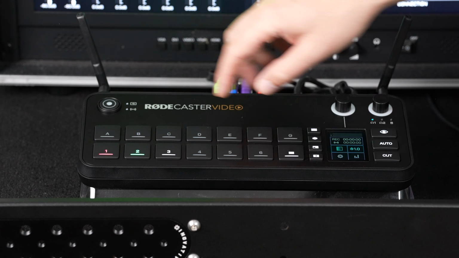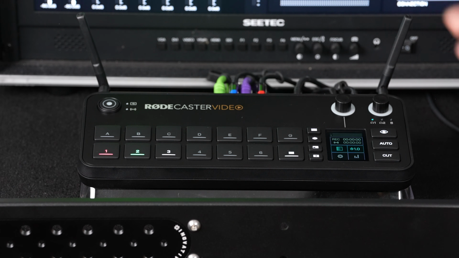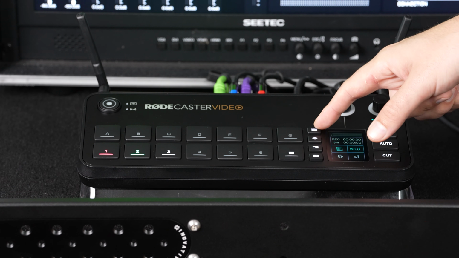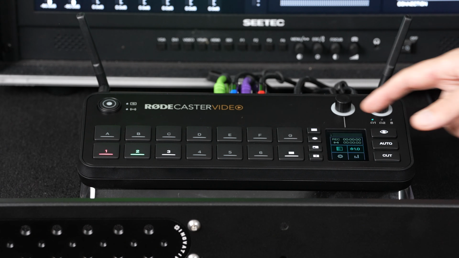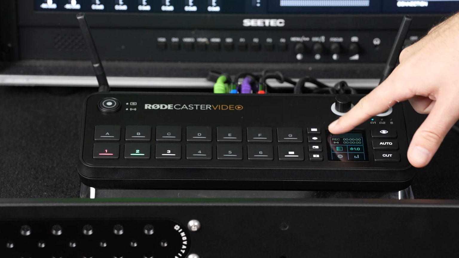Then above it, you've got this row A through G. This I consider like a multi-purpose row, and that's because this might be used for selecting your media if you're in media mode, your overlays if you're in overlay mode, or your scenes if you're in scene mode. So as I press these buttons, I'm going to show you right here.